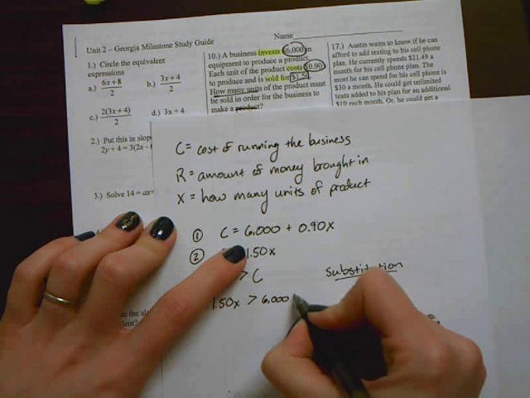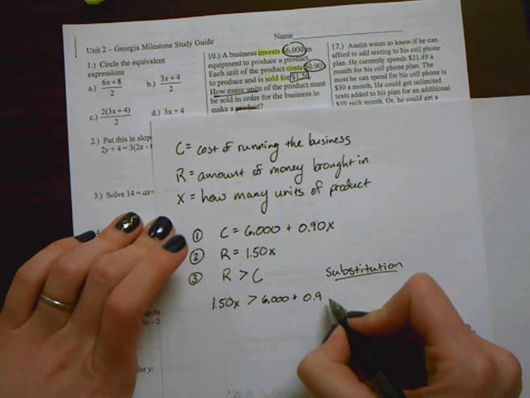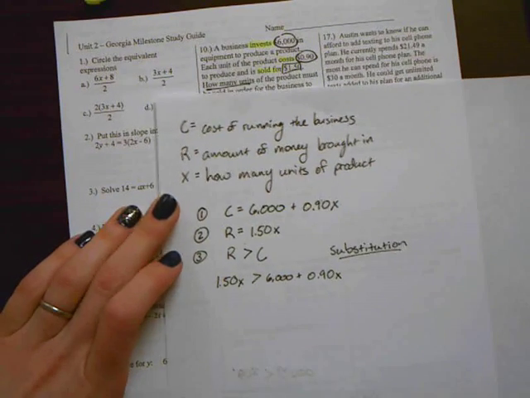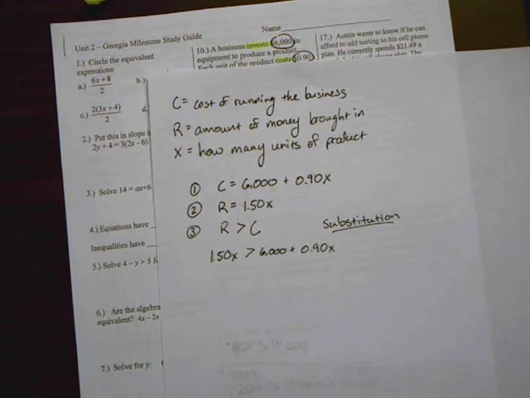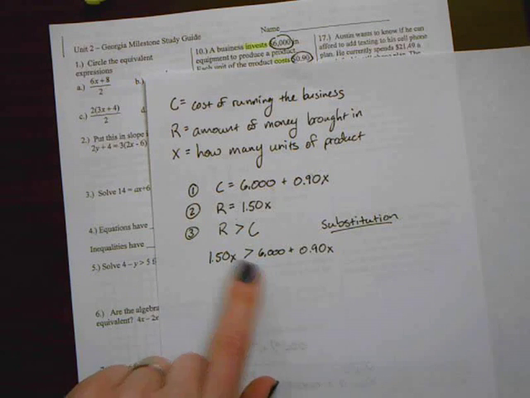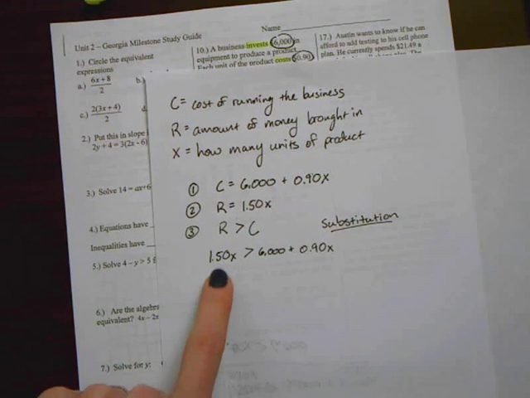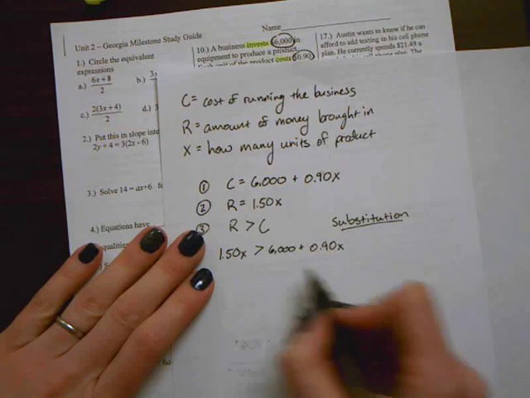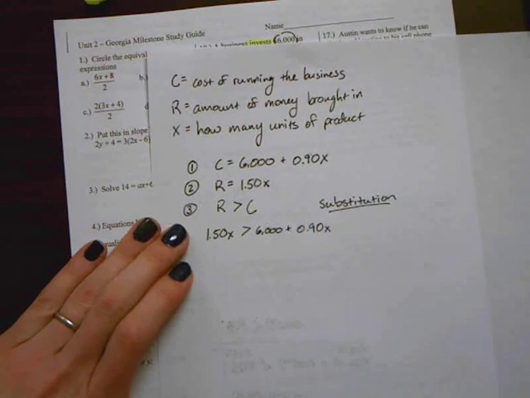So there's another substitution I can make because I know that the cost of running this business is going to be $6,000 plus 90 cents for every product. So to figure out how many products I need to sell in order to make a profit, I've got to figure out when does this $1.50x exceed this 6,000 plus 90 cents x.